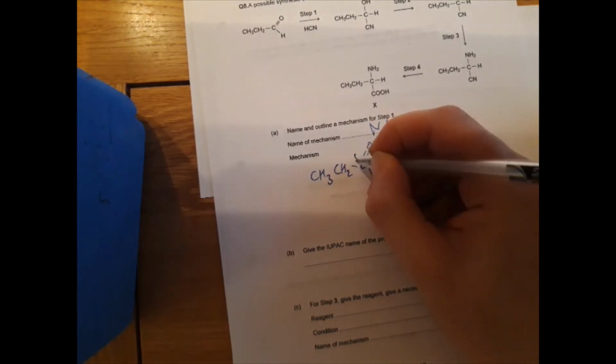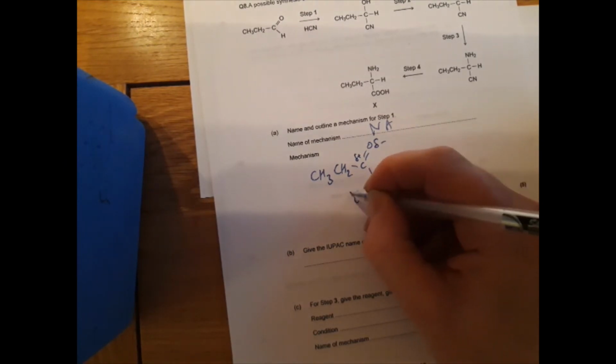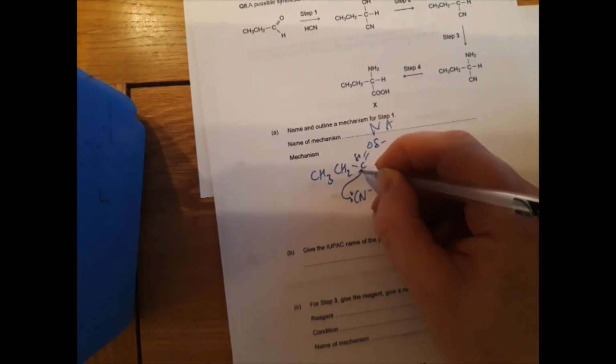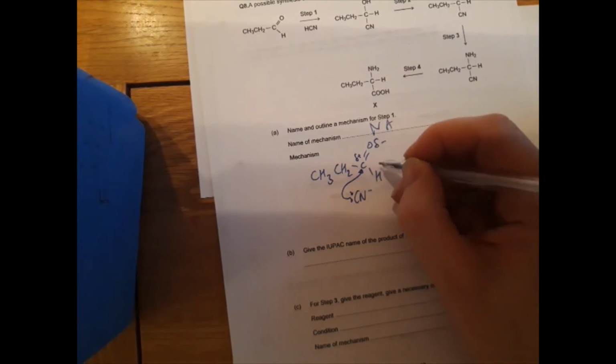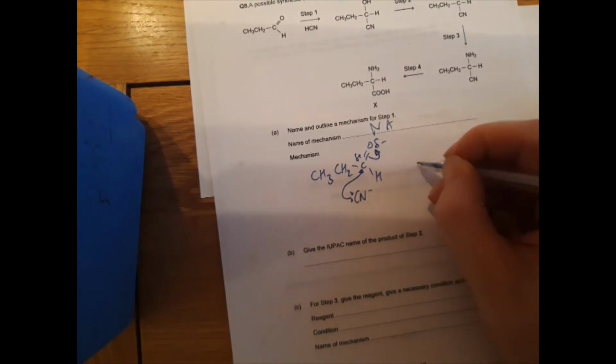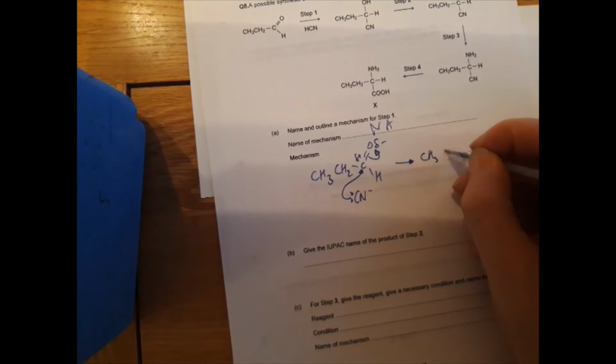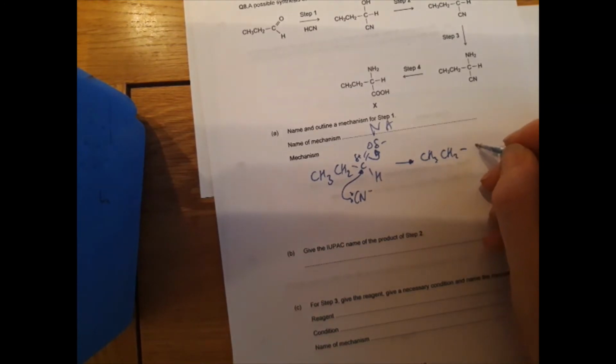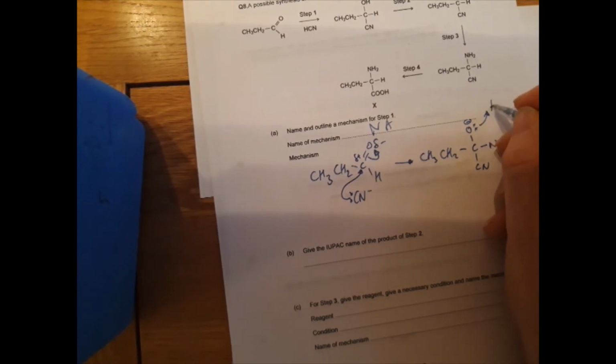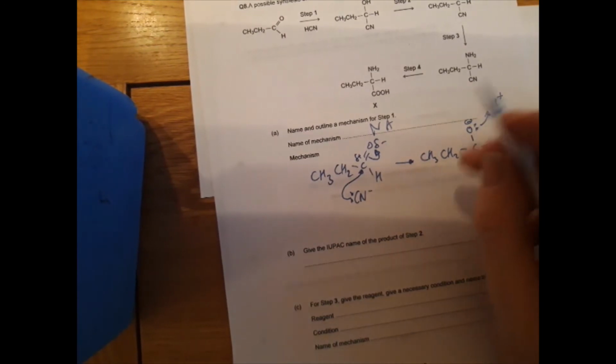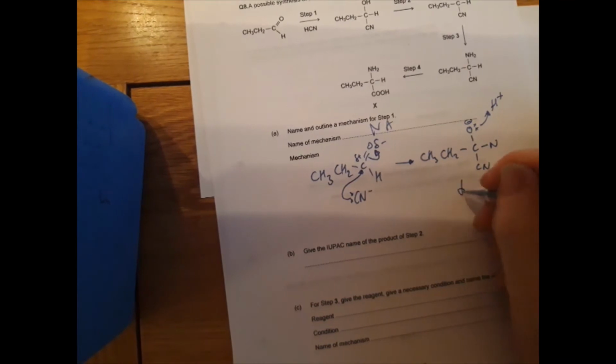Right, so that's delta positive, that's delta negative. A CN minus with its lone pair there, I'll go whoop whoop. That will kick electrons to there, so then you'll have CH3, CH2, C, O with a minus on. I think we always draw the lone pair on there, CN, H, and this picks up an H plus because it's done under acidic conditions. Done. And then you draw the final product.